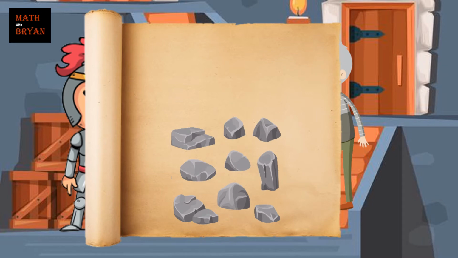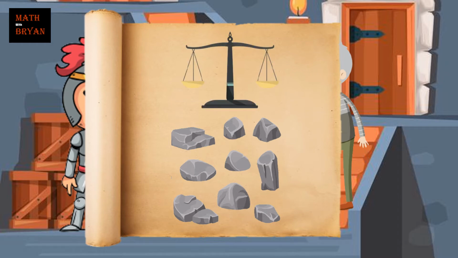I have 9 rocks here, all with different shapes, and 8 of them are special magical rocks, and all have the same weight. But the last one is a fake, and it's a little bit heavier. It's mixed in with the others, and the only way to tell the difference is by using this old scale, which can only be used 2 more times. So, how do we solve this problem? Pause now to think about it.